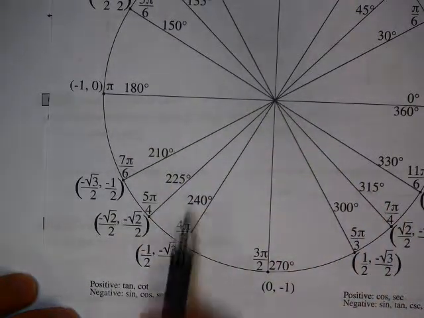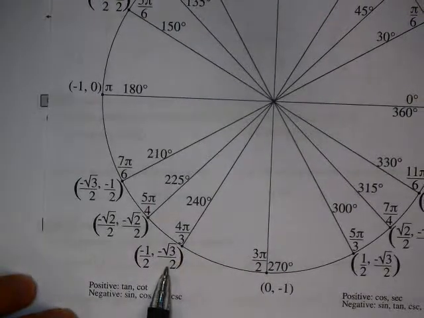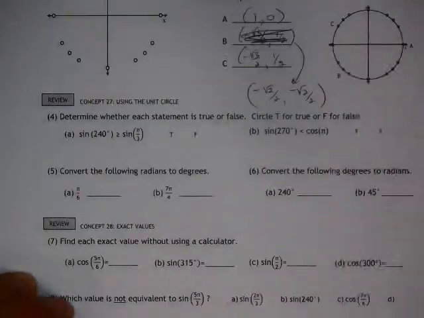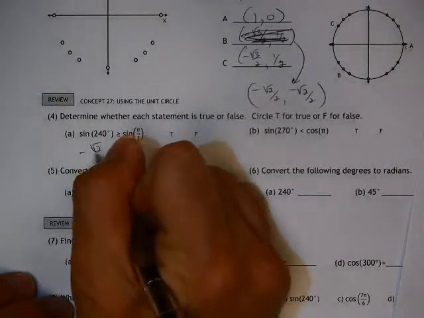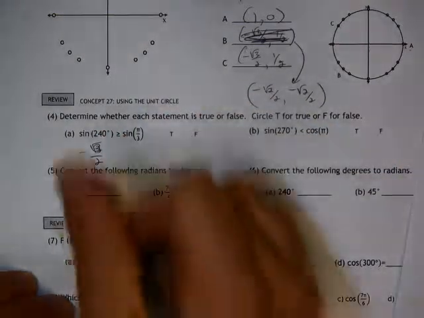The y-coordinate, the rise, is negative. We're going down for the rise. Negative square root of 3 over 2. Oops. Negative square root of 3 over 2. That is a really pretty 3.